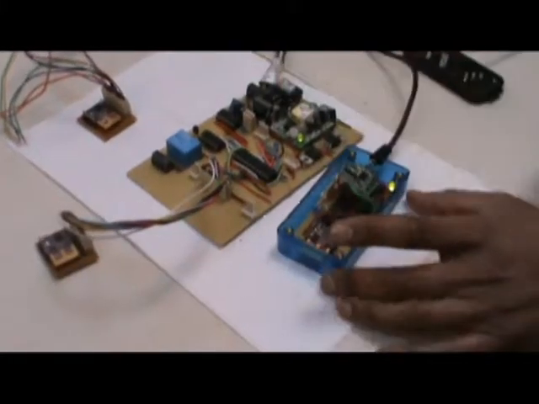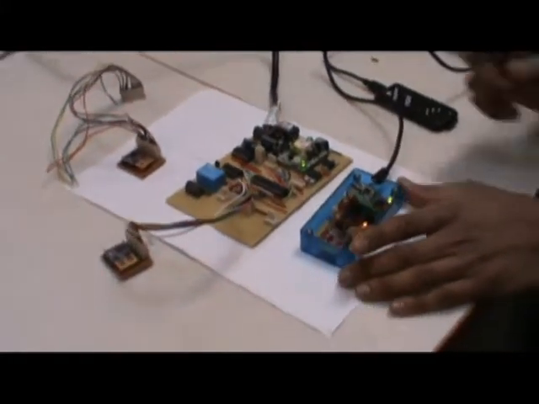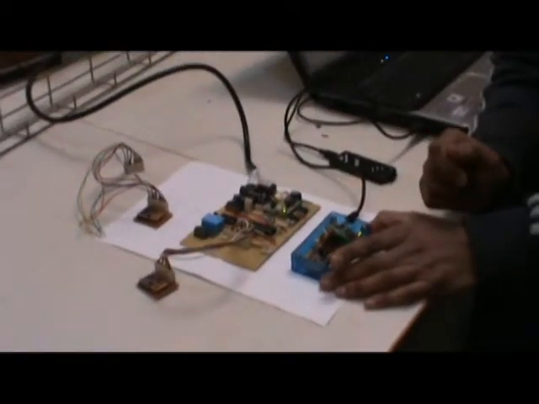At the moment we have established a point-to-point link between these two devices, and we are currently trying to introduce a third device into the network.